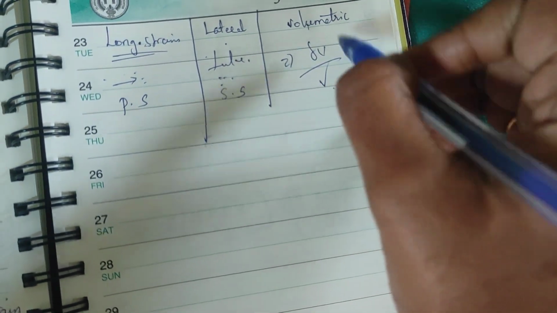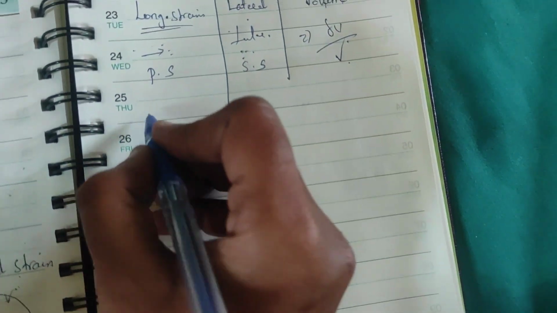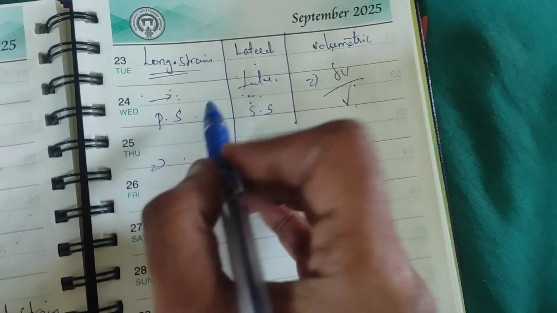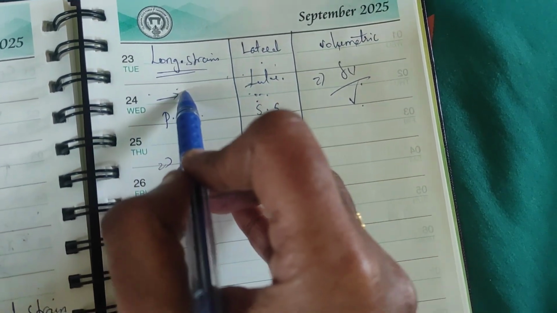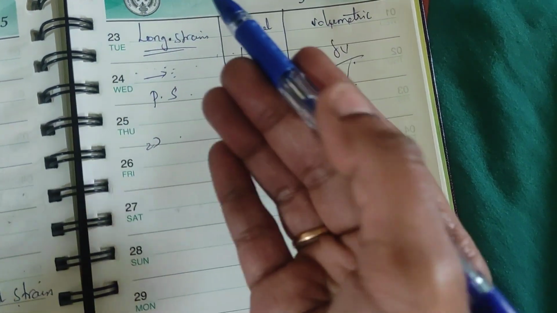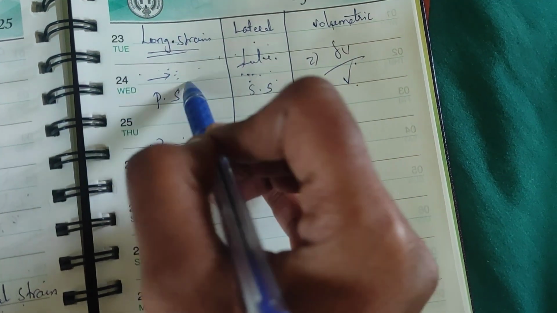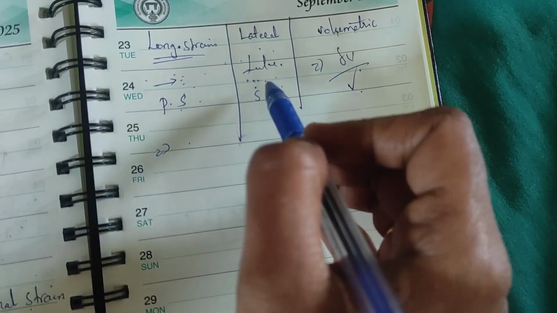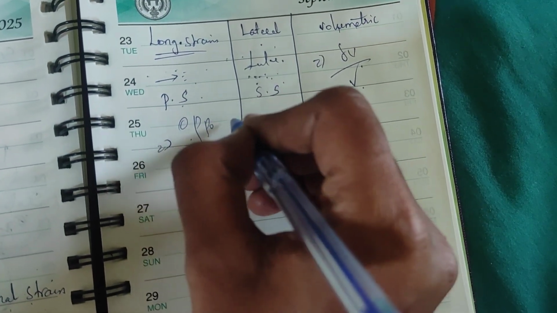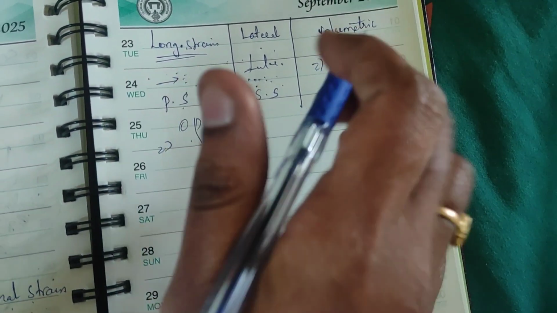And we have to remember one point: every longitudinal strain is associated with two lateral strains, and the nature of the longitudinal strain and lateral strain are always opposite to each other.